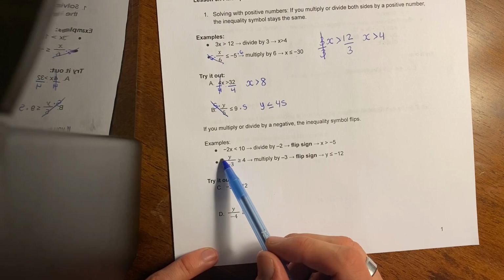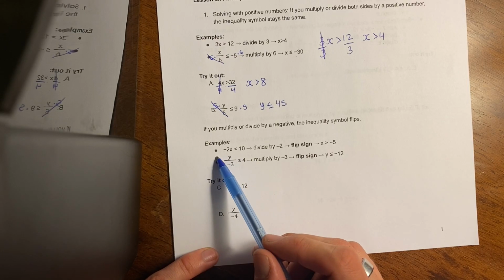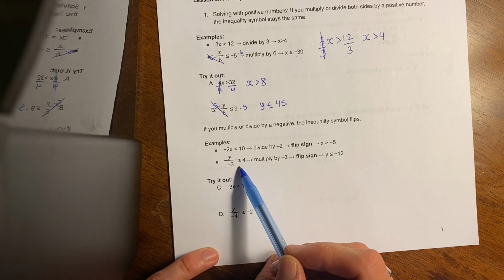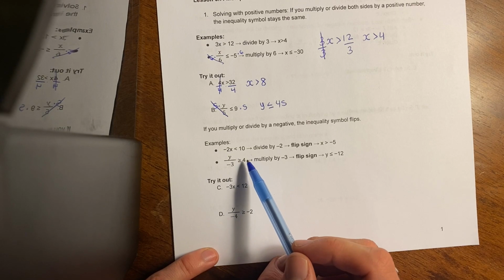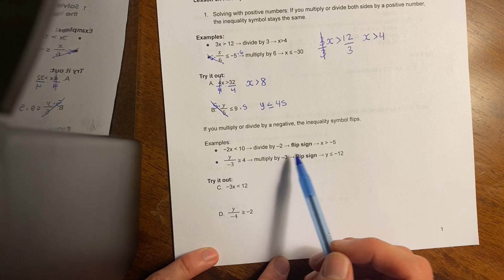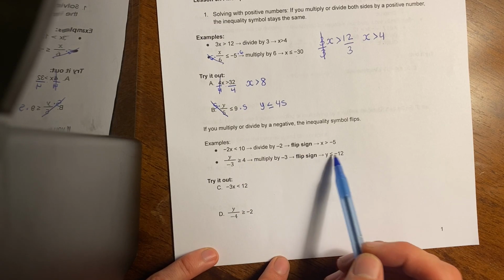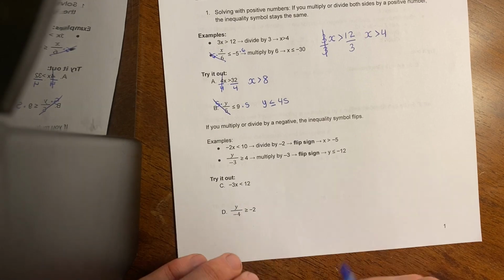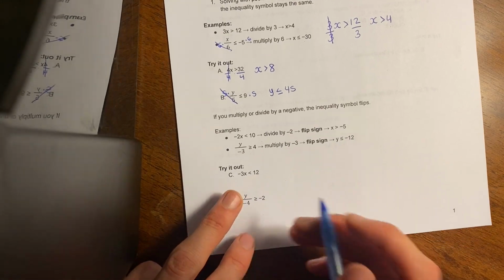Same here, multiply both sides by negative 3 because this is division. So we undo it with multiplication. Gets rid of it there. Y would be greater than or equal to 4 times negative 3, but because it's multiplying by a negative number, we flip the sign. Y is less than or equal to negative 12. Maybe that's a little confusing. Let's try it out here so we get the practice.